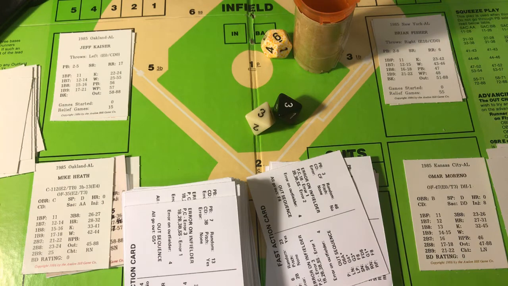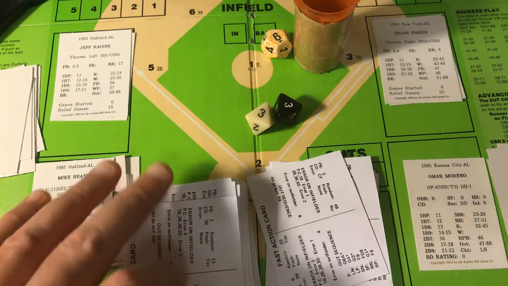Anyway, Omar Moreno, nobody out here in the top of the fifth. The Yankees lead it by a score of 7-4. Pagliarulo just connected for his second home run of the game, his second two-run shot. He's 3 for 4, so he's having a heck of a game today.